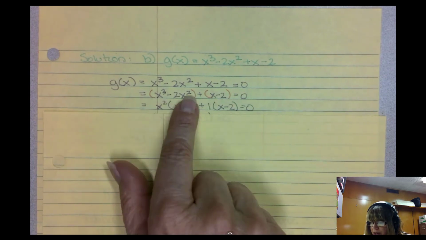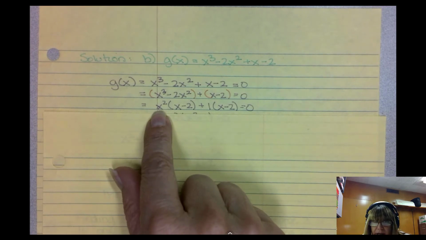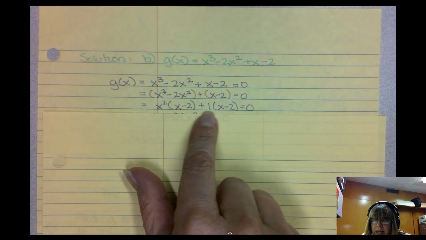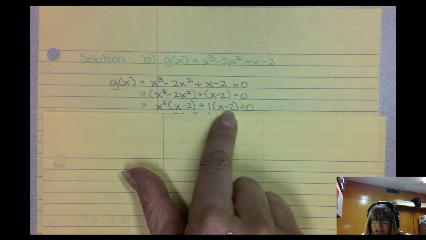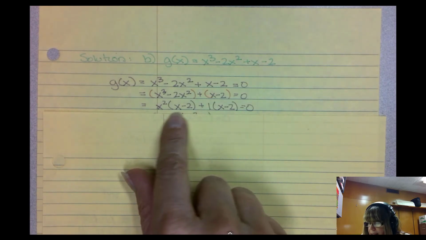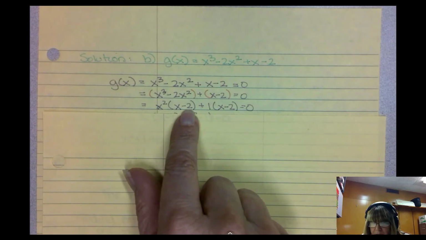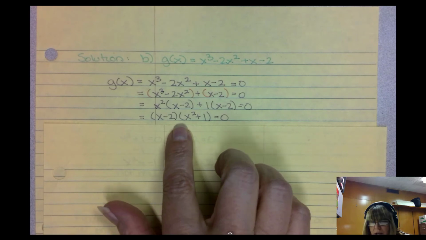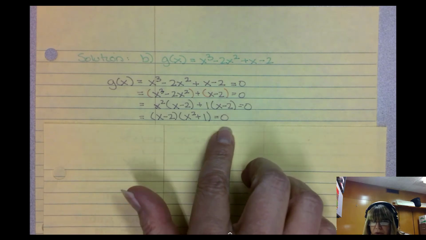For the first set, it looks like I can factor out an x squared, and I get x squared times x minus 2. Now, it doesn't look like I can factor anything out of x minus 2, but you can always factor out a 1, so I'm going to go ahead and factor out the 1. And it looks like they have an x minus 2 in common, so I'm going to factor that out. And I get x minus 2 times x squared plus 1 equals 0.